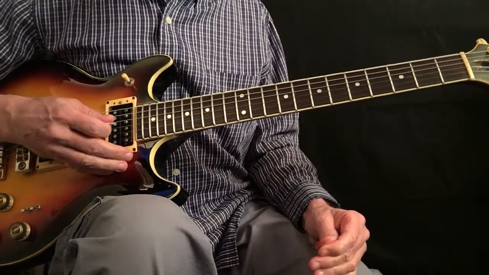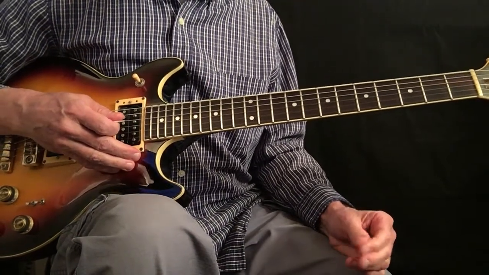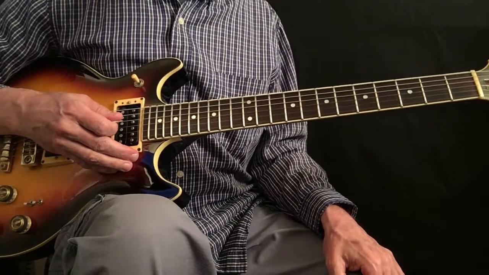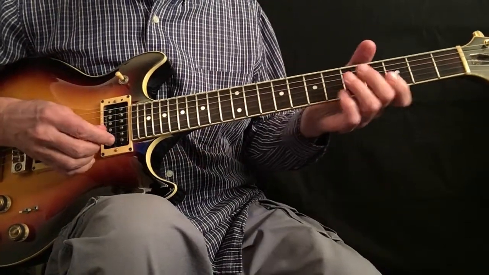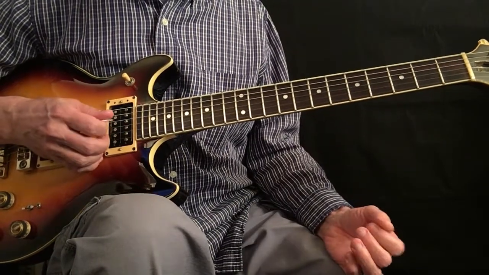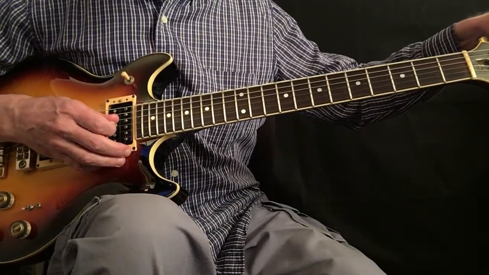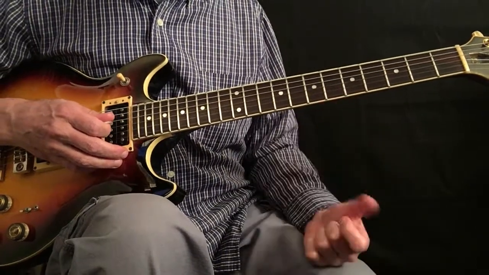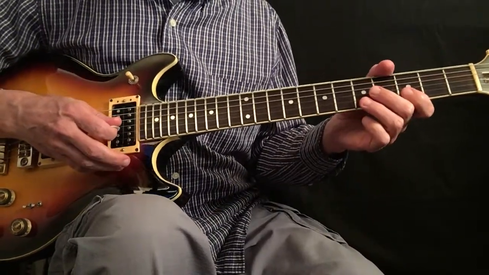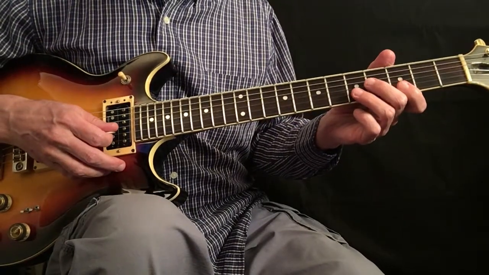I'm going to be talking about 8 different pentatonic scales that you can play over an E7 chord. So I'll just break them down one by one. In the intro to the video, I did not play every single variation, but I played enough of a sampling just to get you thinking about some of these things.